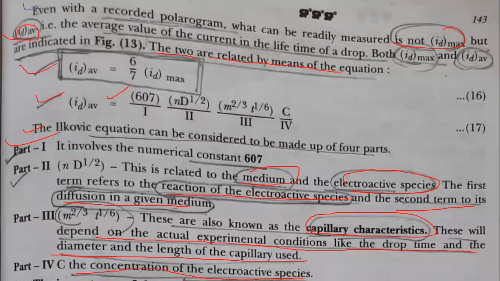In a recorded polarogram, what can be readily measured is not I_D max, but we measure I_D average. The relation is given as I_D average is equal to 6/7 I_D max. So I_D average is equal to 607 n D raised to 1/2, m raised to 2/3, t raised to 1/6 into C.